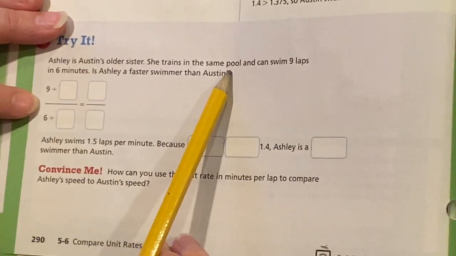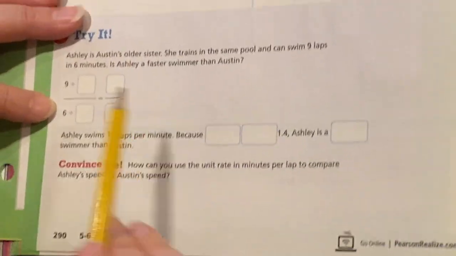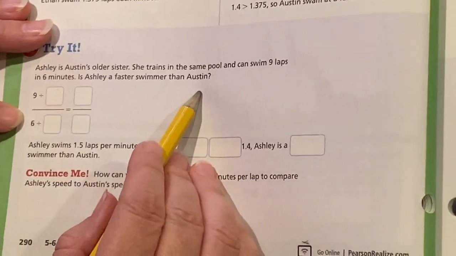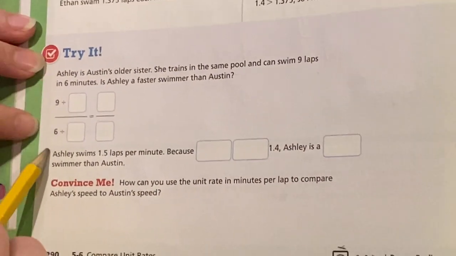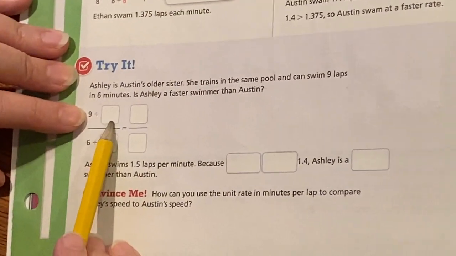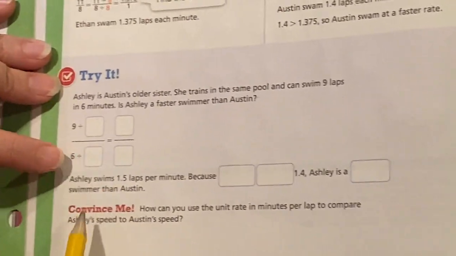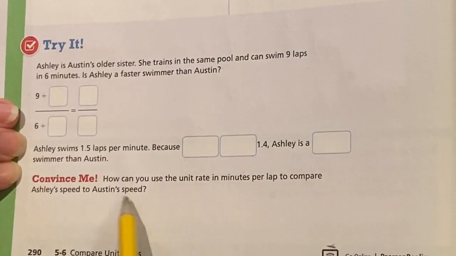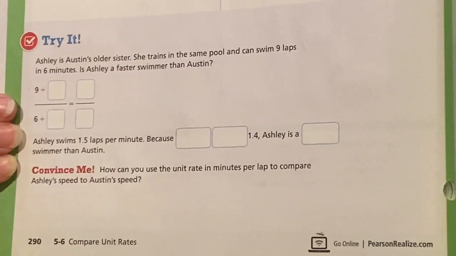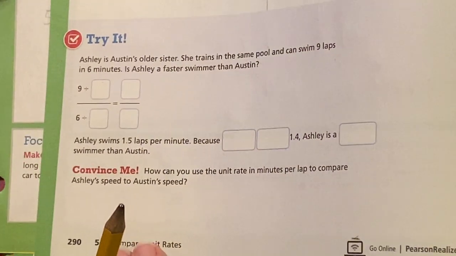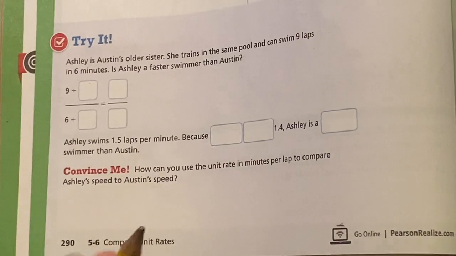Ashley is Austin's older sister. She trains in the same pool and can swim 9 laps in 6 minutes. Is Ashley a faster swimmer than Austin? Well, it's kind of set up this problem for you. It tells you how to start, right? 9 divided by what, do you think? 6 divided by what? Okay? So, and then complete these problems to finish it off. All right? Okay, pause the video here and work on those, and then we'll come back and go over them.